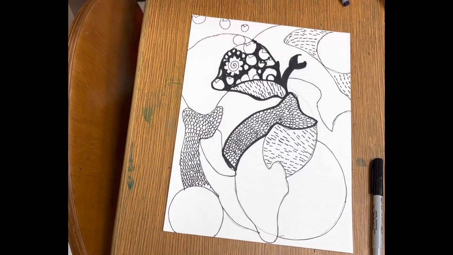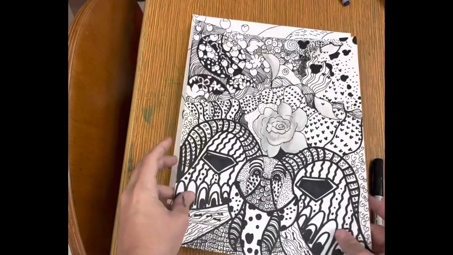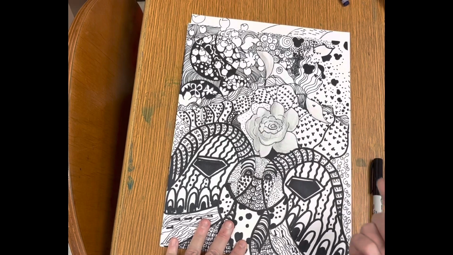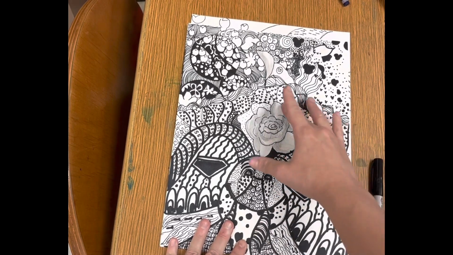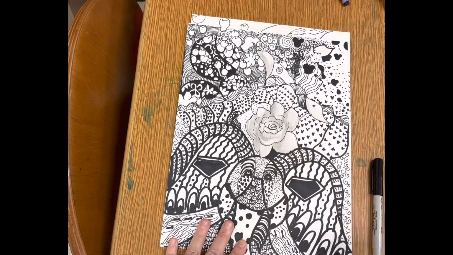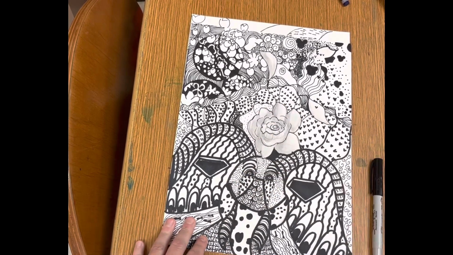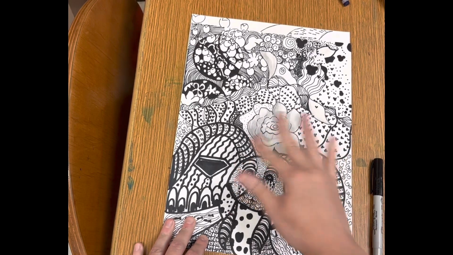The goal is to try to have as little white showing as possible. Here I have some white showing, but there's a pattern inside, so there's a purpose to it. If you want, you can also use value to shade in a shape of your choice. I did that because I really enjoy springtime and I love drawing roses. So when I drew a rose with my pencil, I shaded it in. If you want to do that, you can.